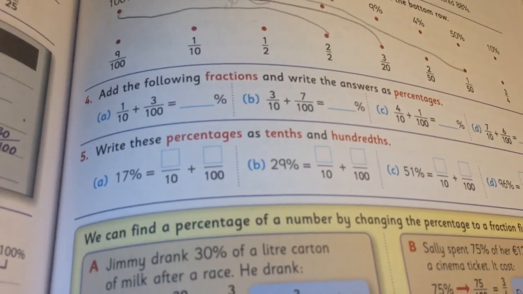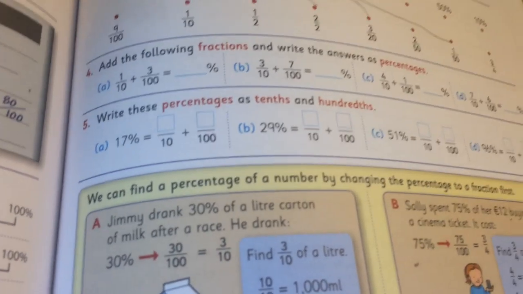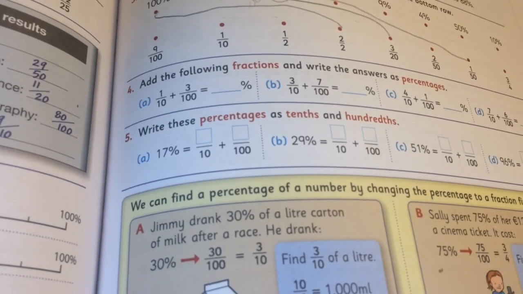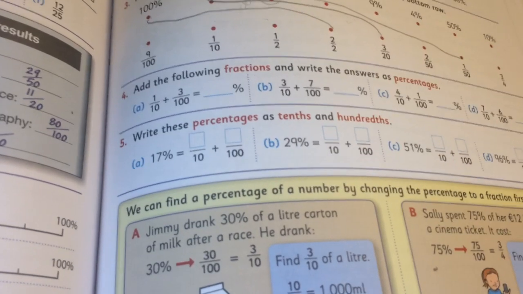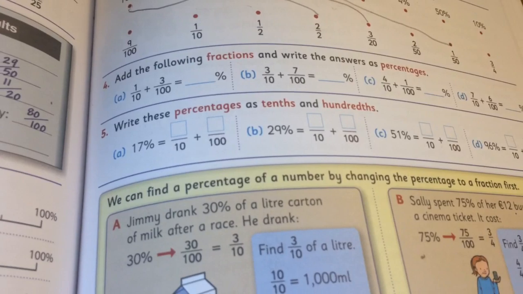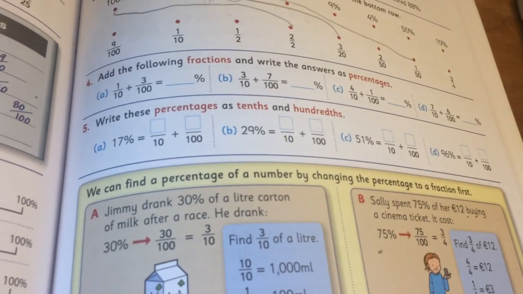Right, next one we're going to look at: write the percentages as tenths and hundredths. This is not too hard. So let's look here. We have 17%. And we have to make it out of tenths and hundredths. Now, hundredths is like saying your little units, and this is your tenths.